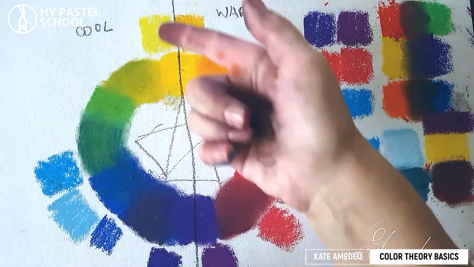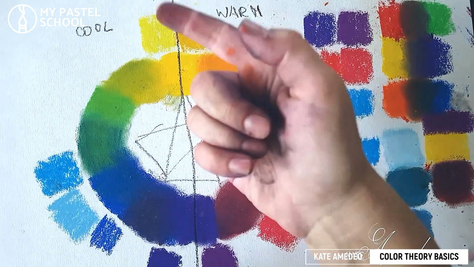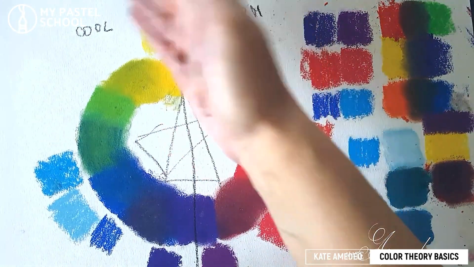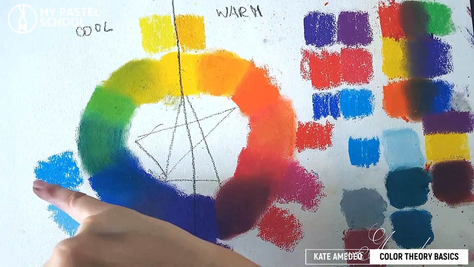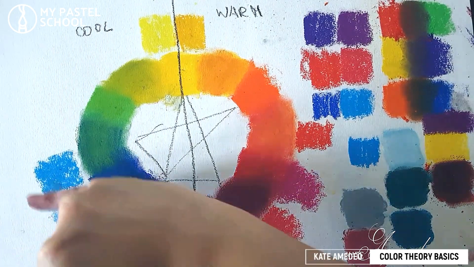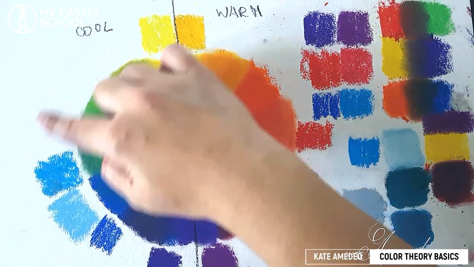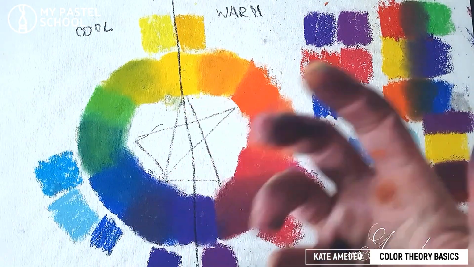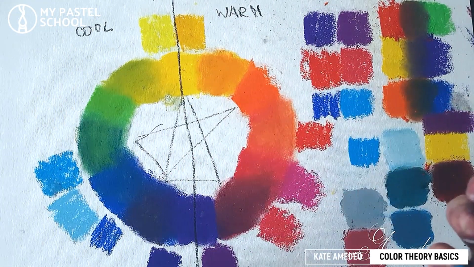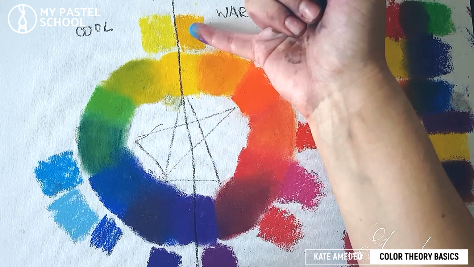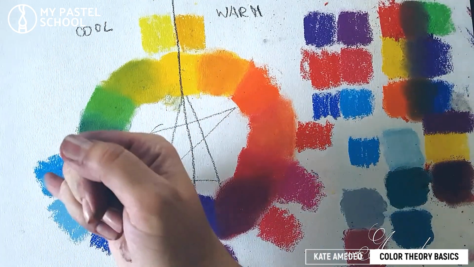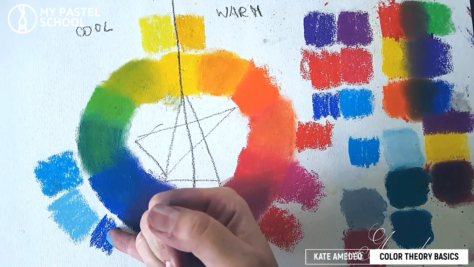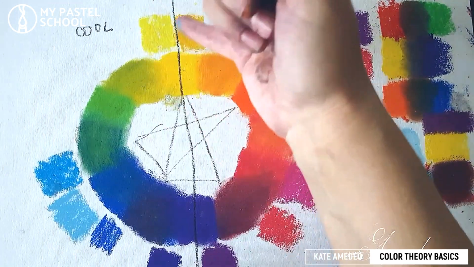And again, to create vibrant greens, you use your cool yellow because it's closer to blue, right? And your cool blue because it's closer to yellow. And this way you will create the most vibrant greens. Again, if you want a duller green, if you're painting landscapes, for example, you can use your warm yellow and your cool blue or your warm blue. It doesn't matter because already this color is further away.